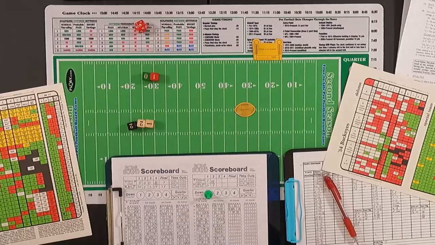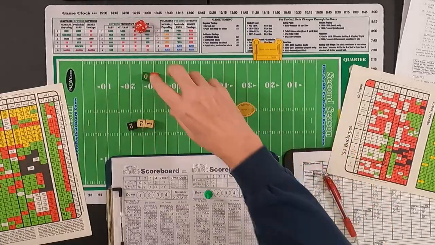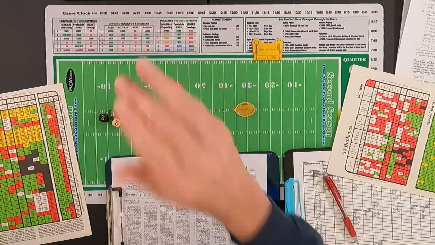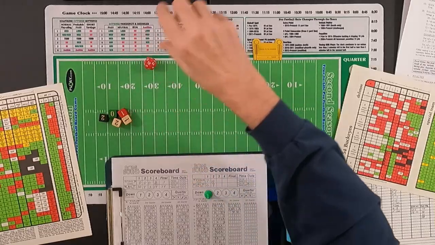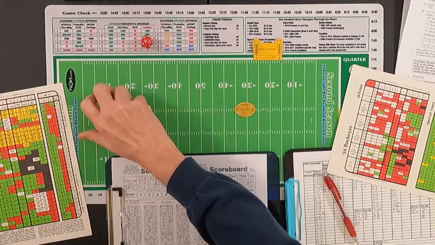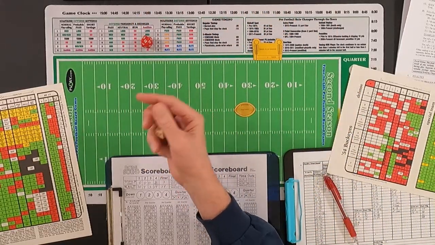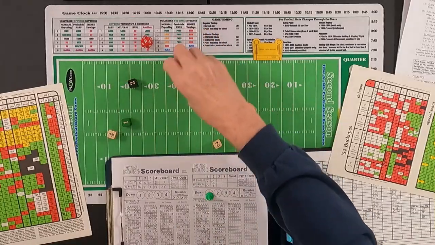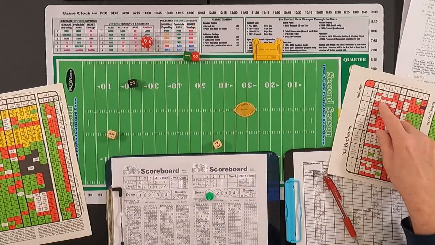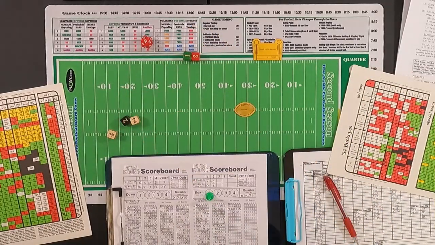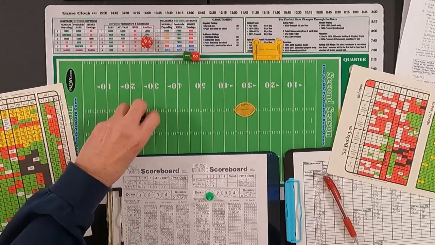It's first down. I'm going to run an A standard defense. He's going to do a 12, and a 12 is a number 2 counter. So he's running a 2 against my standard defense. I got a 4, which is nothing, and he got a 26. Oh, fumble. He got a fumble right there.